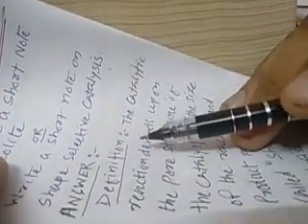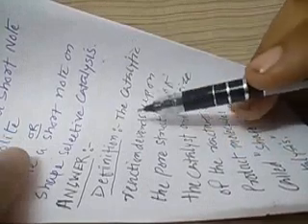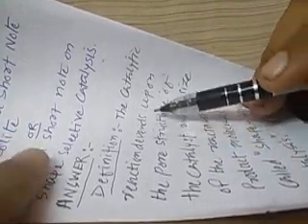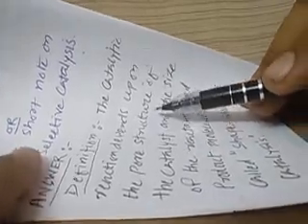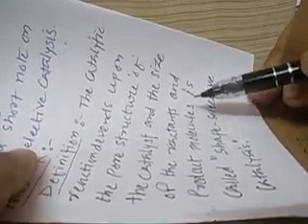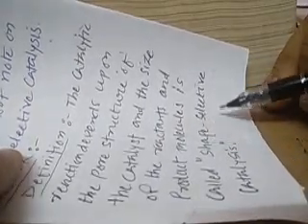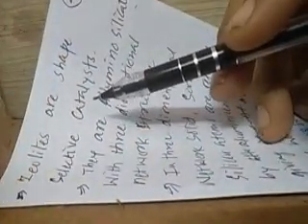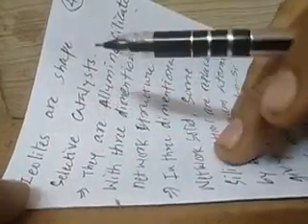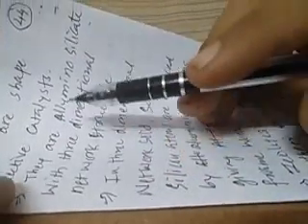Let us understand the definition of the shape selective catalyst. The catalytic reaction that depends upon the pore structure of the catalyst and the size of the reactant and product molecules is called shape selective catalysis. So this is how we can understand the definition. Now we'll understand the short note point-wise. Zeolites are shape selective catalysts. So zeolites are examples of shape selective catalysis.